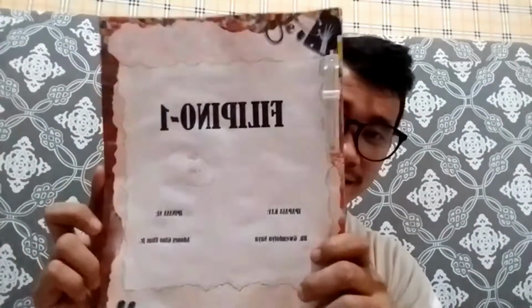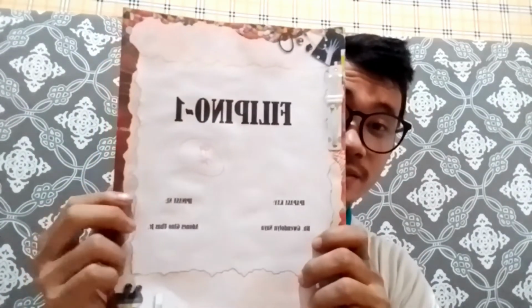Okay, so the next portfolio I'm going to show you is this, my portfolio in Filipino 1. Inside this portfolio, the contents are: wika, katuturan, at katangian. Katangian ng wika.